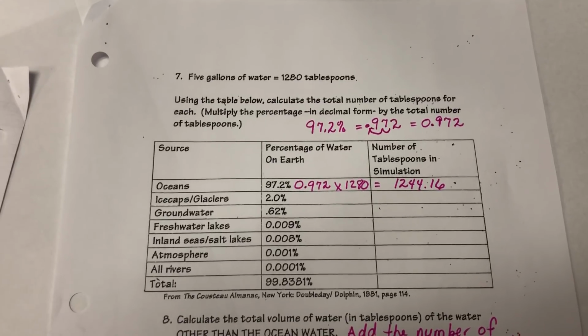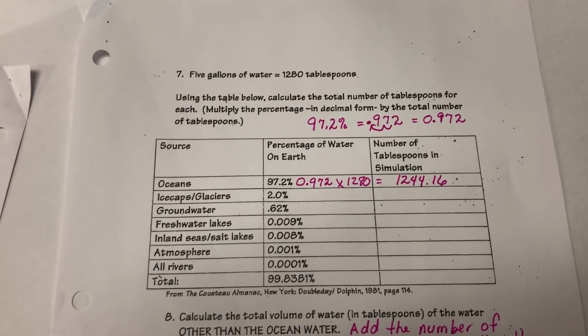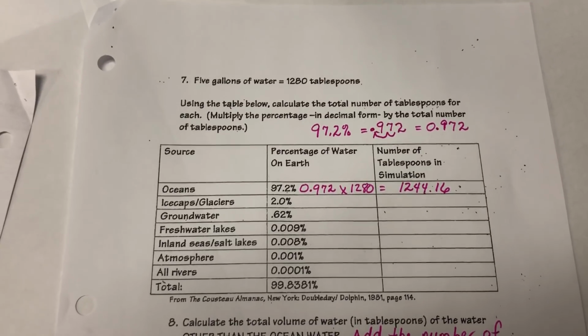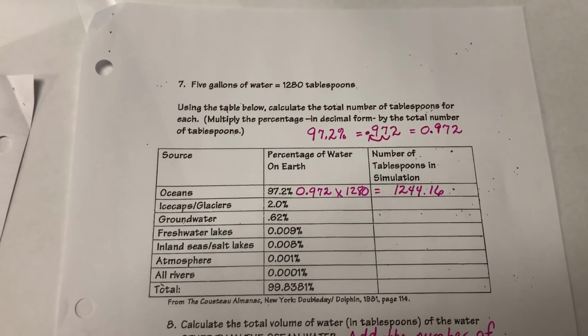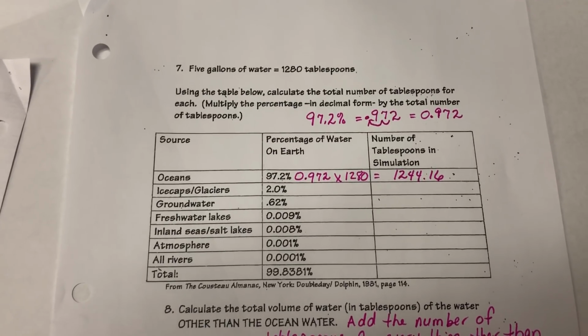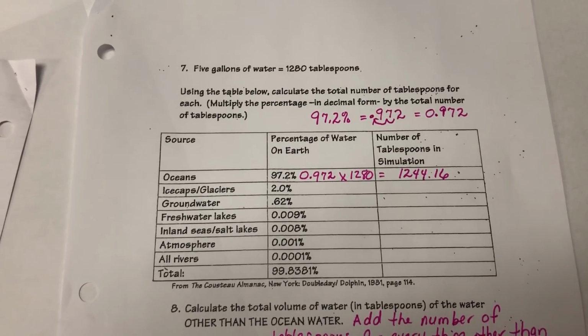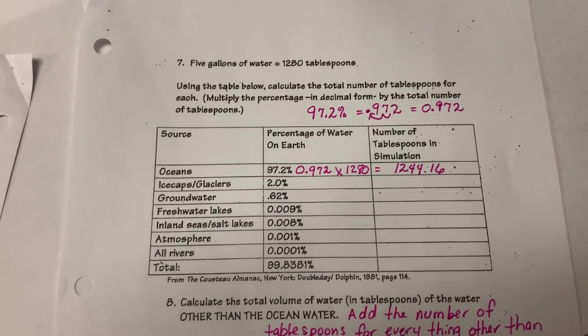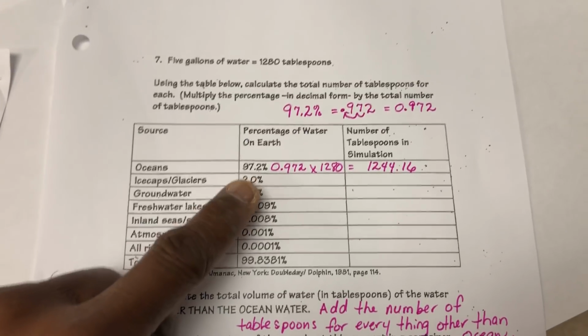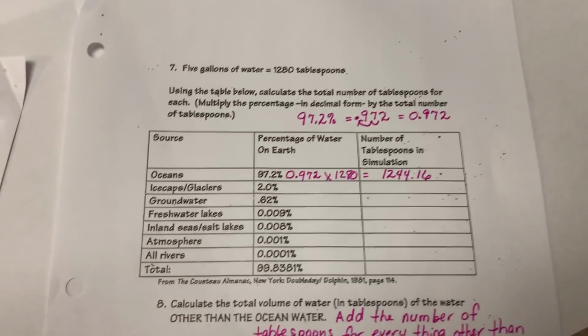And when we multiply 0.972 by 1280, we get 1,244.16 tablespoons. So for our simulation, 1,244.16 tablespoons represents all the water that's in the oceans. Please do similar calculations for the rest of the percentages.